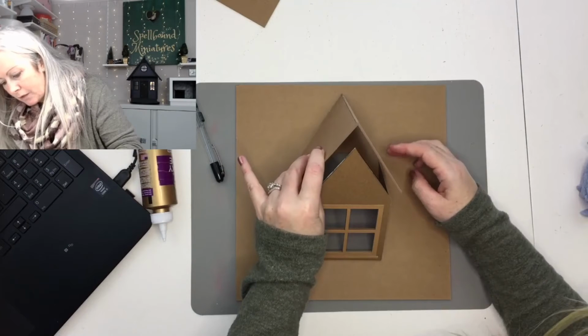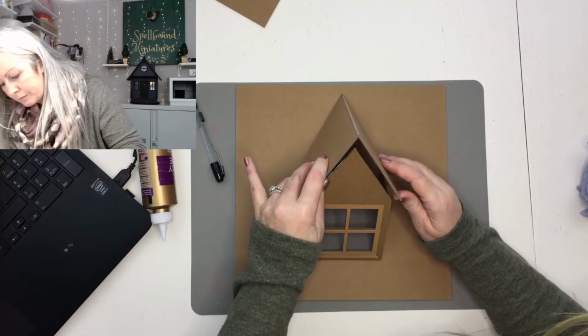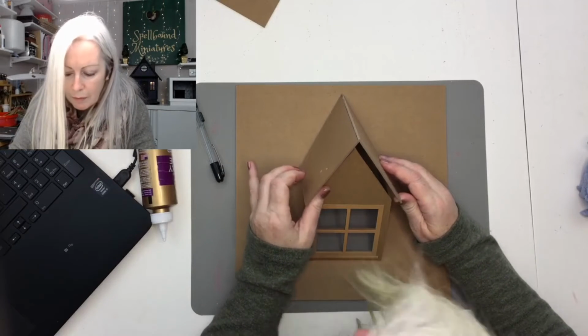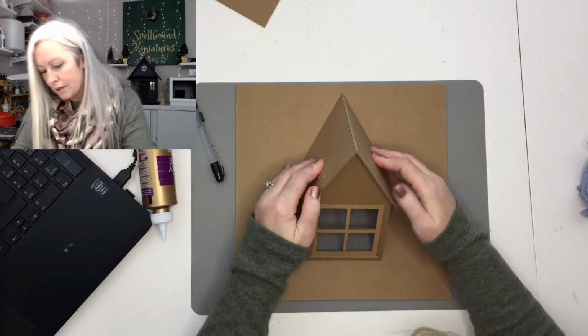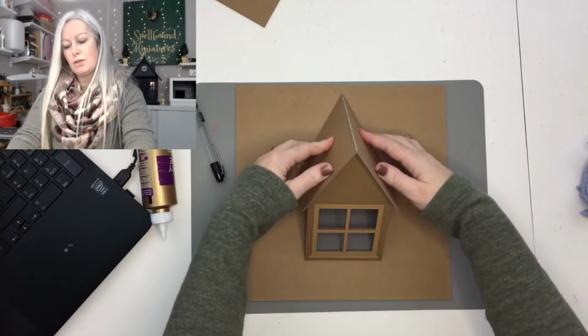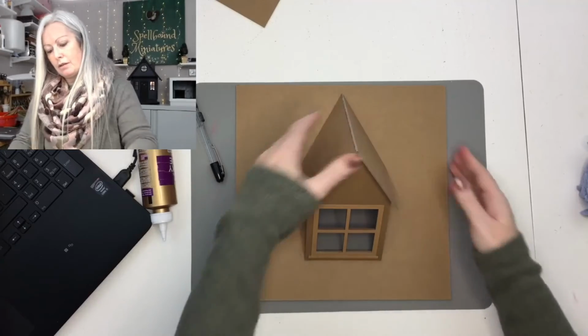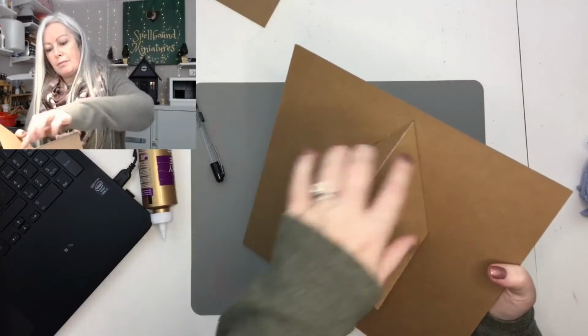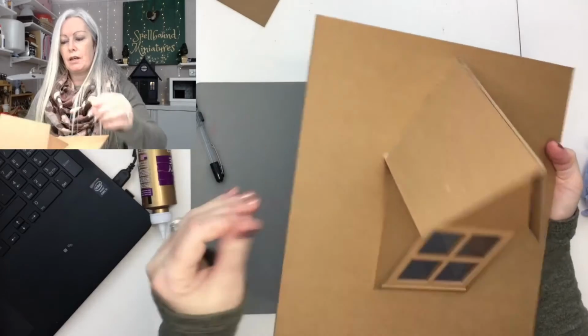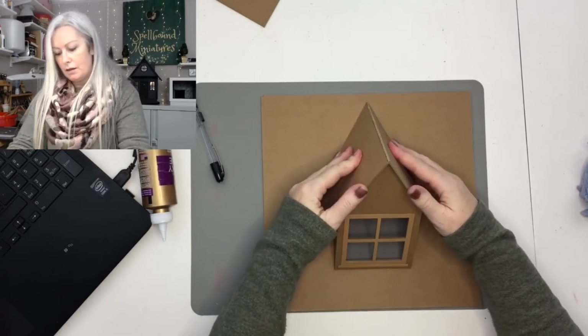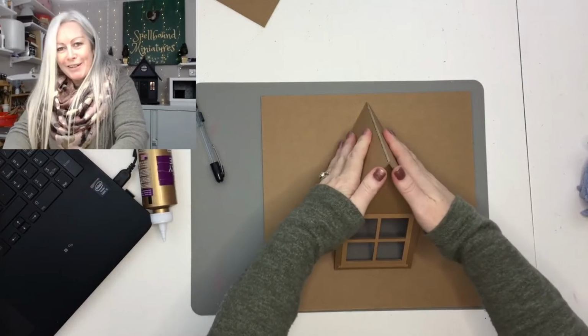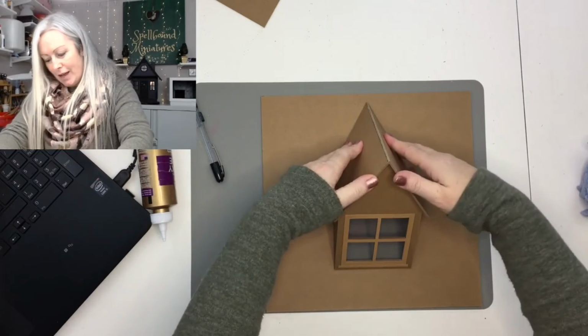And then I've got another line here I want to line up, and there, and then bring that down onto there, and just squeeze it down so you know that this back section is gluing and in there is gluing. And sort of push in all directions that you can.